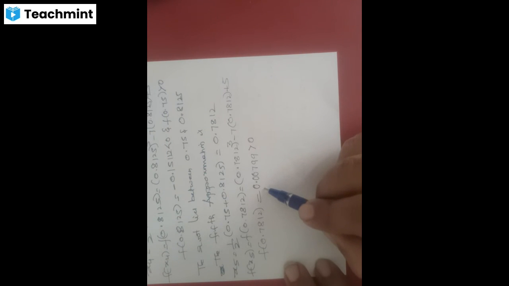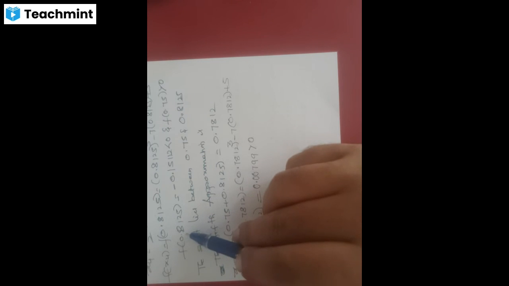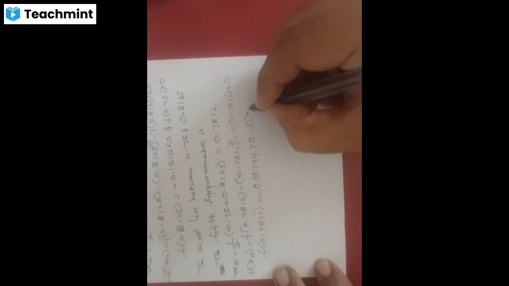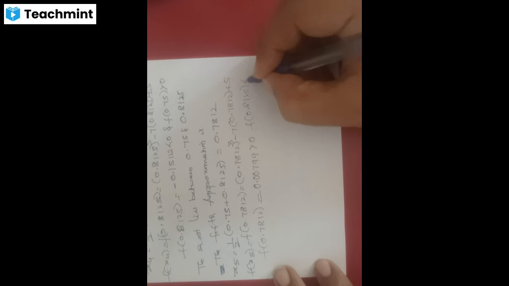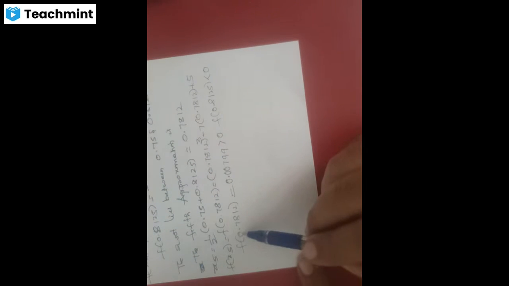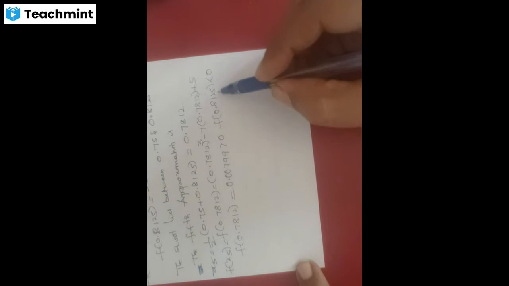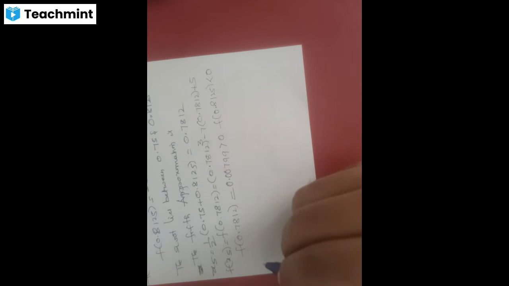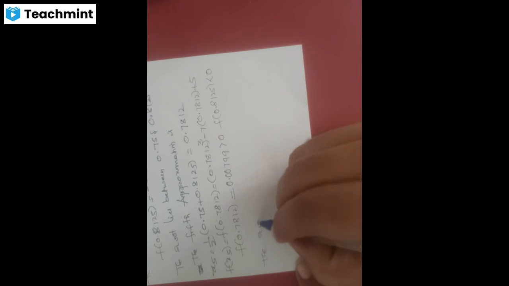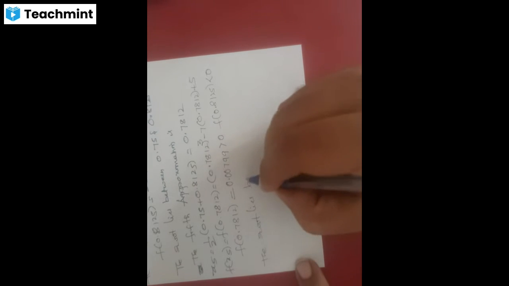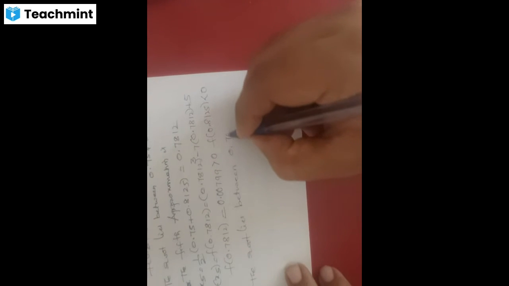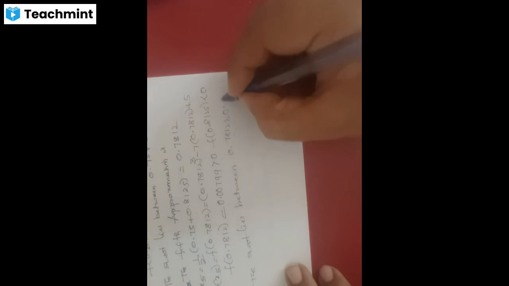See where the negative is. So the negative is the previous one, f of 0.8125, which is negative. Okay, therefore this is positive and negative, so the root lies between 0.7812 and 0.8125.